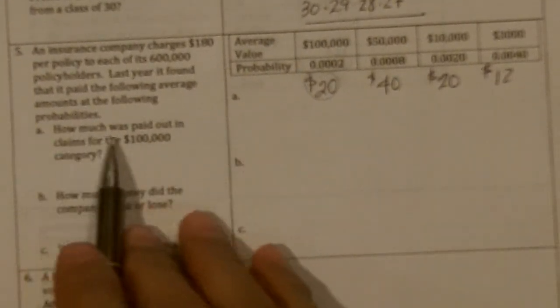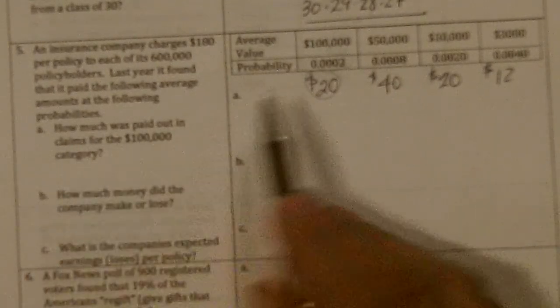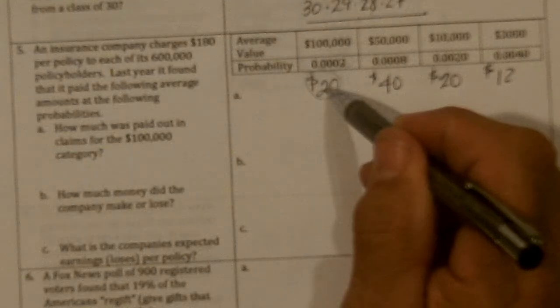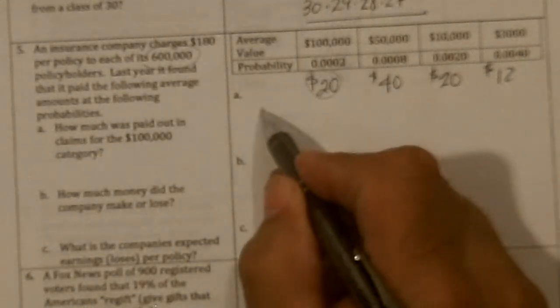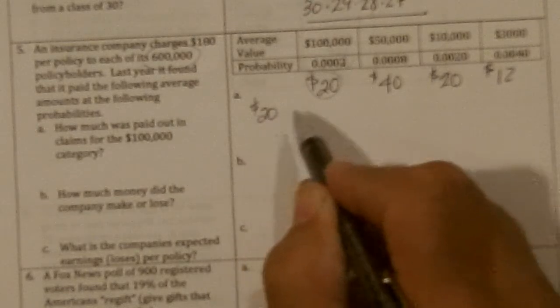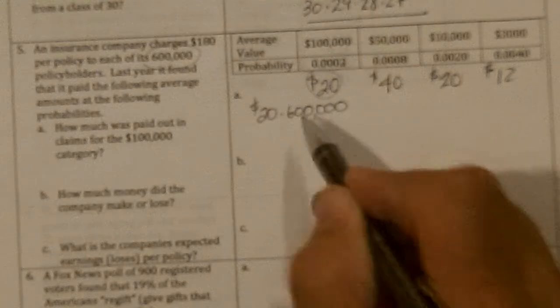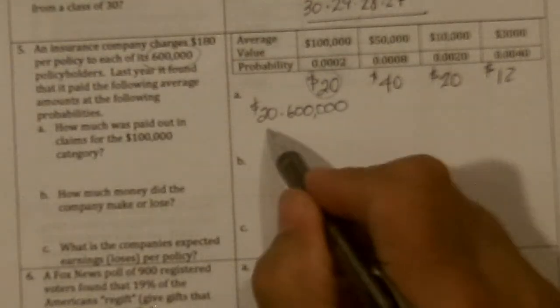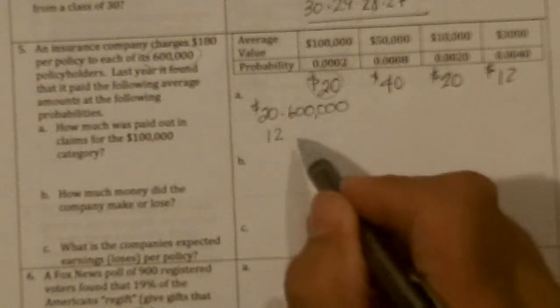So the first question, how much is paid out for claims of $100,000? Well, $20 a policy, but they had 600,000 policies, so we would take $20 times 600,000 and we get 12 million.